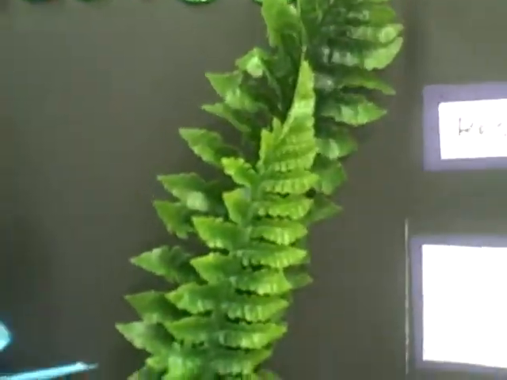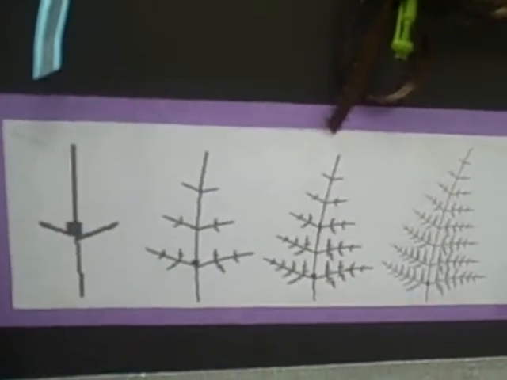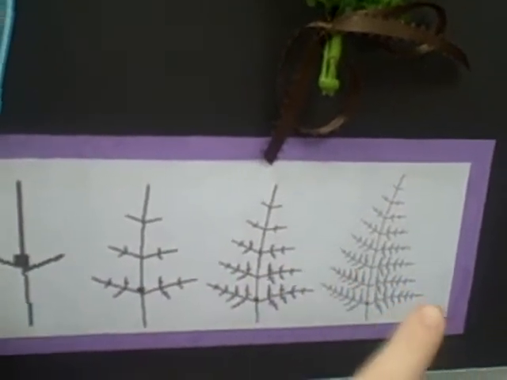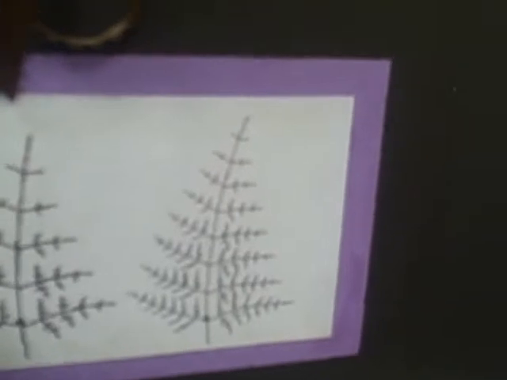Other examples are plants, like the leaves in the fern, or the veins in a leaf. And here's the demonstration of that and how it works. I've got one, and then it goes smaller and smaller and smaller, until you see that it looks very similar to our fern.